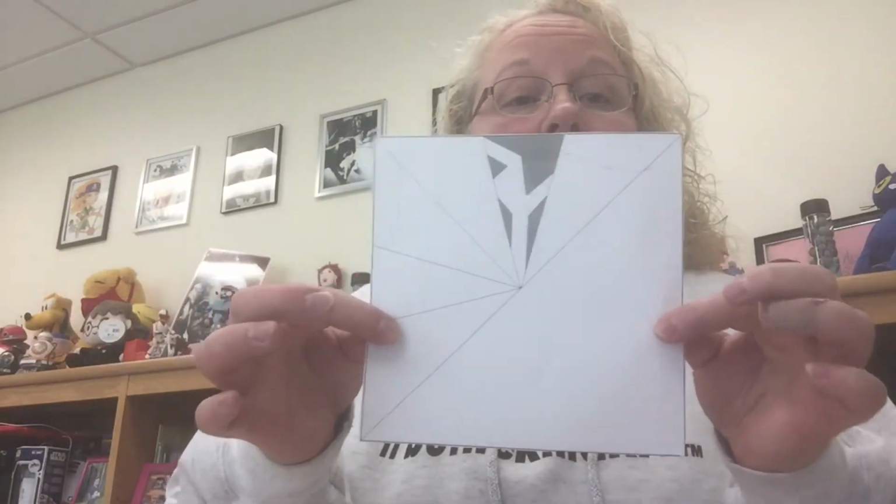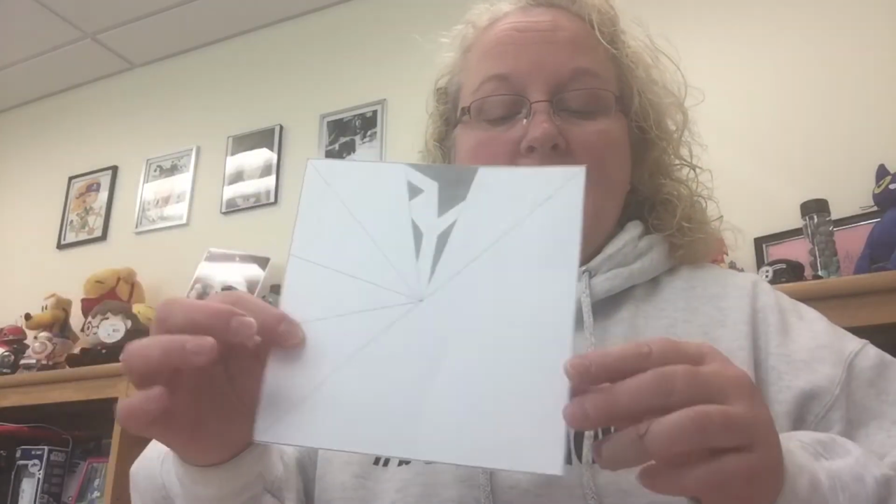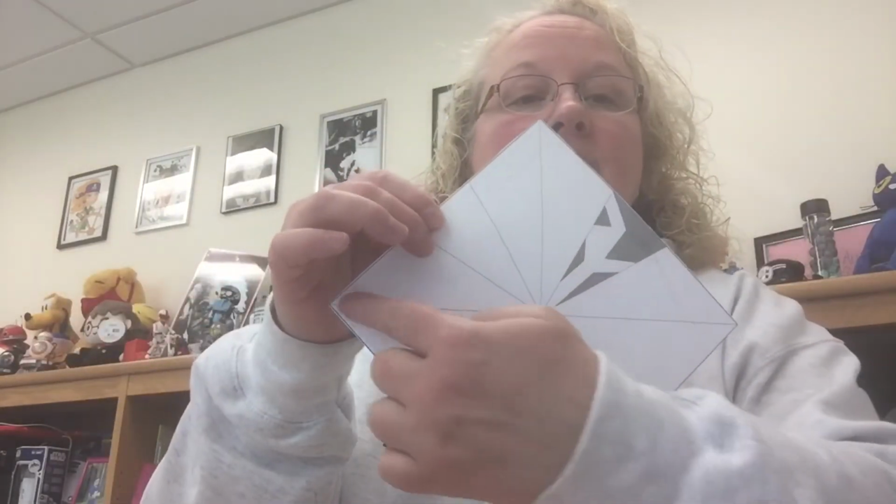Alright, now we're going to follow the directions. I cut out my square. Now the directions say fold diagonally in half to come up with a triangle. So see that very long line? We're just going to fold it in half, right on that line. Okay, so we have that half, and then we have that half.